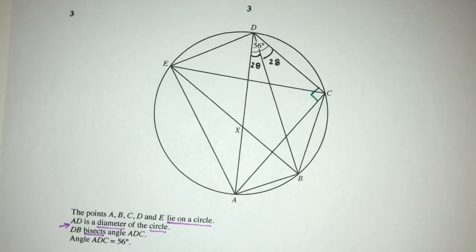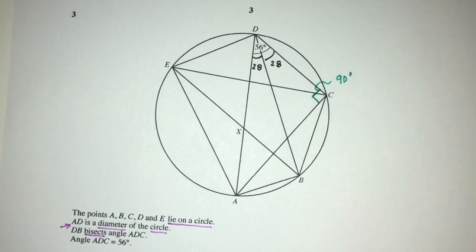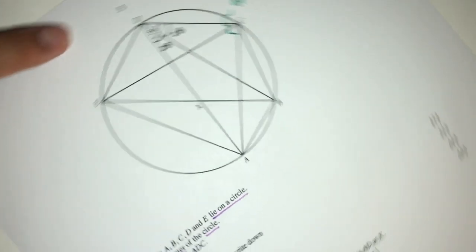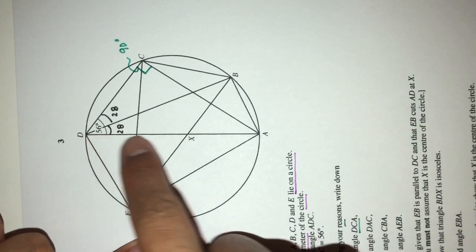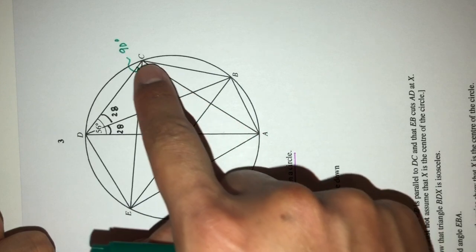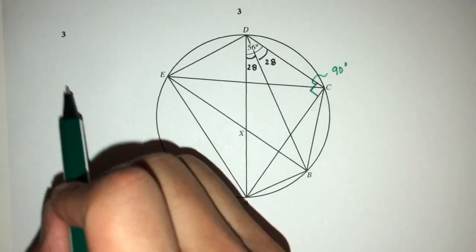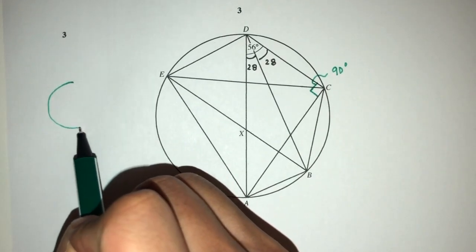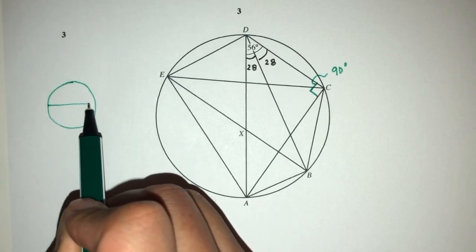Now, obviously, from what I can see, the angle has to be 90. Why is that? Because if you observe, if you turn this way, you can see that DA is the diameter. Now, the angle in a semicircle has to be 90. So what do I mean? Let's say we have a circle here, and a diameter here.